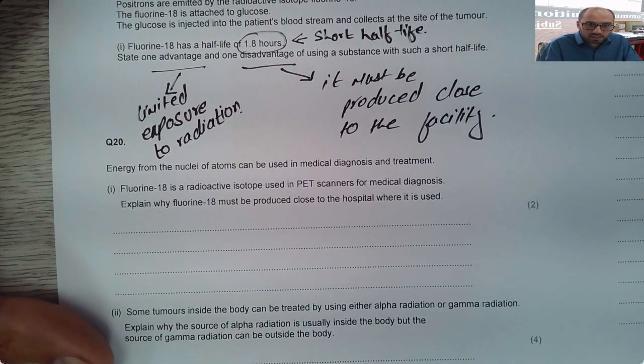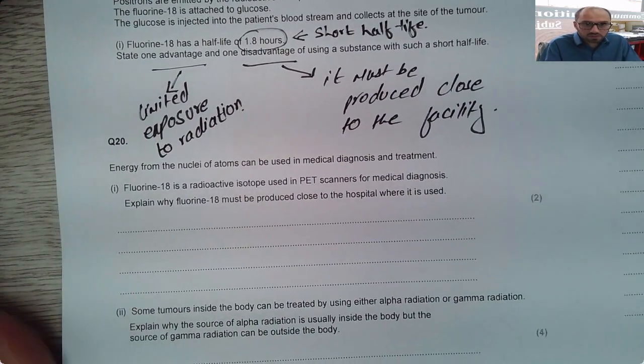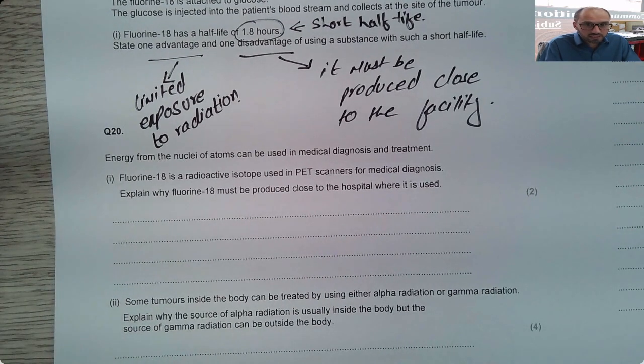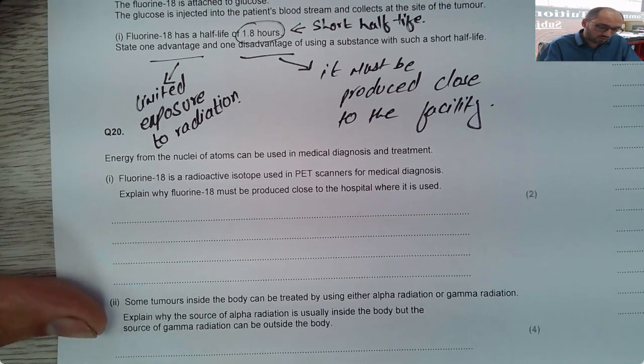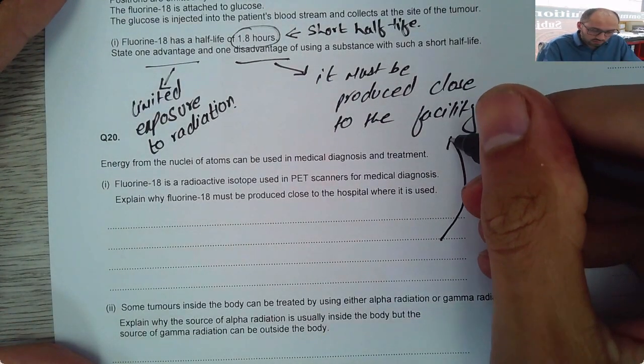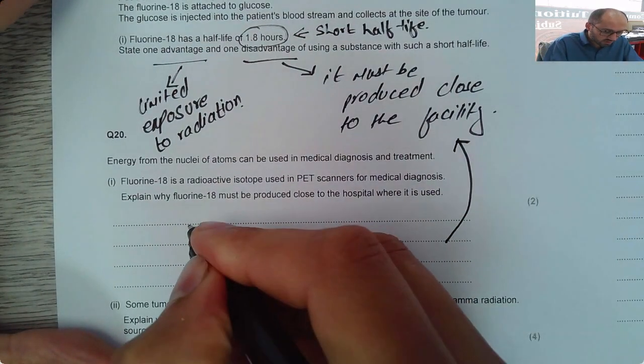Next question. Energy from the nuclei of atoms can be used in medical diagnosis and treatment. Fluorine-18 is a radioactive isotope used in PET scanners for medical diagnosis. Explain why fluorine-18 must be close to the hospital where it is used. So the answer to this question is already given in the previous question. So I can say short half-life.